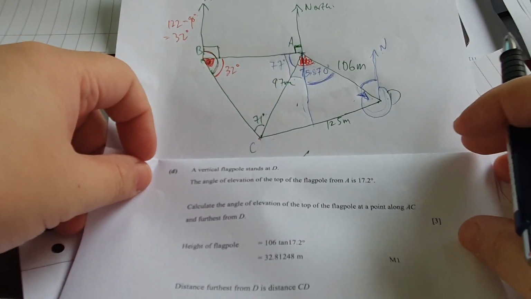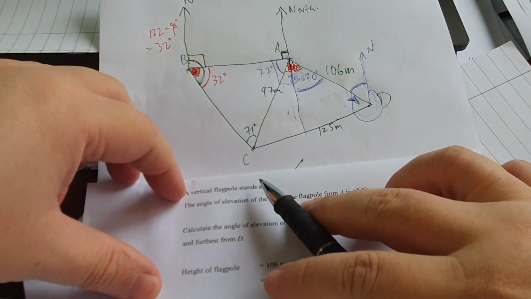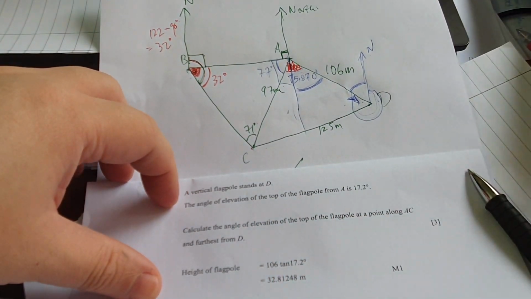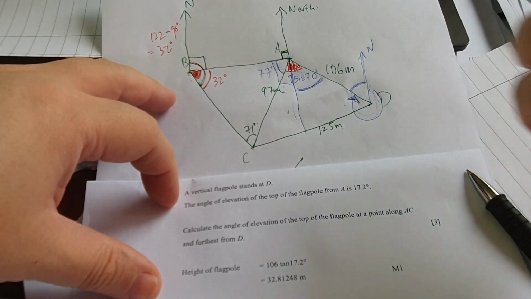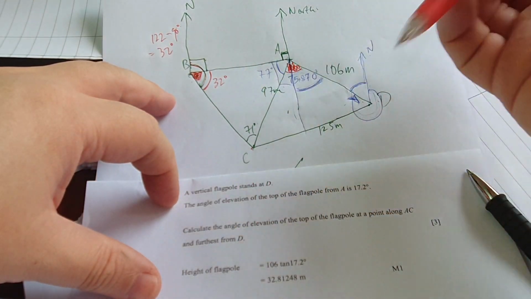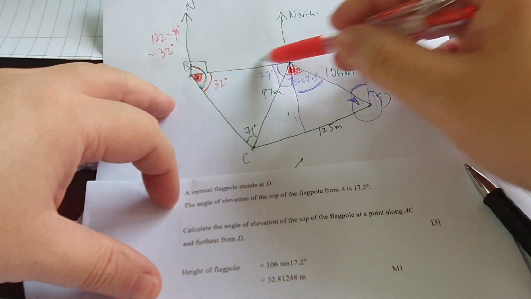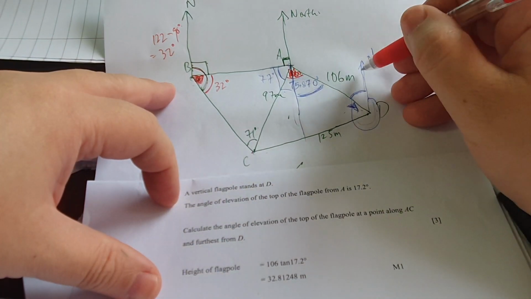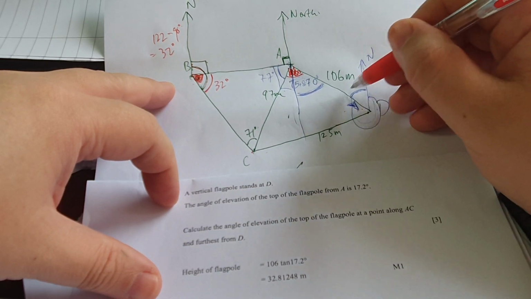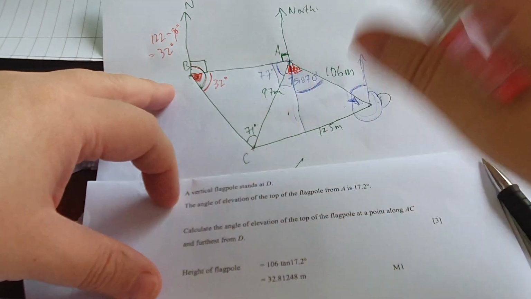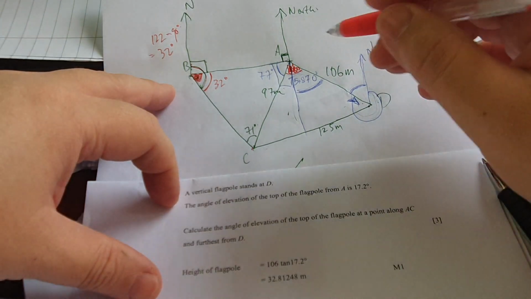Okay, they tell you a vertical post stands at D. Now I recommended to some of you to use a different color pen. Now in your question paper, it'll be black color. You can use a different color pen to represent things that are above ground, in the air. Okay, above ground.